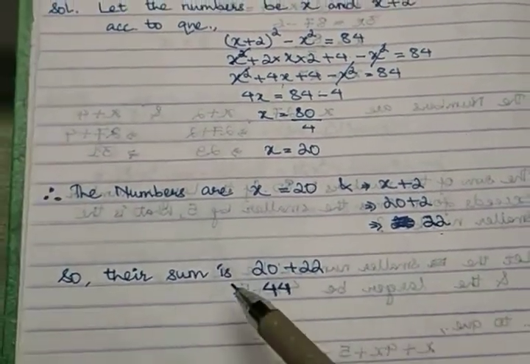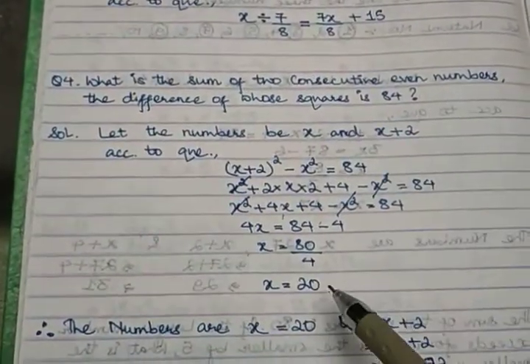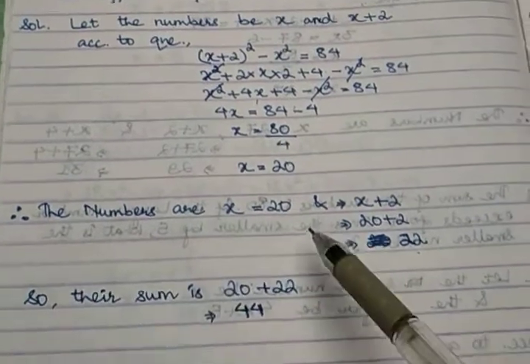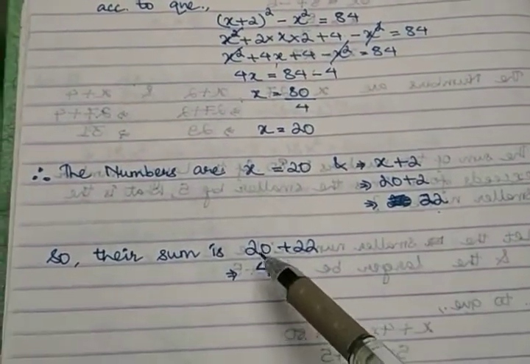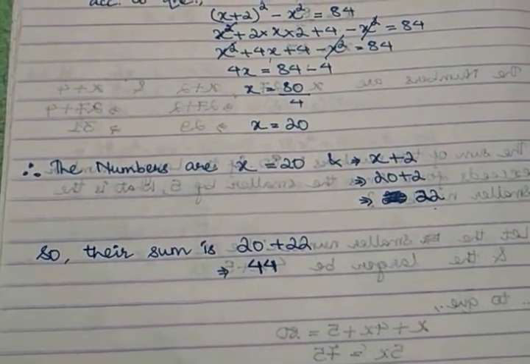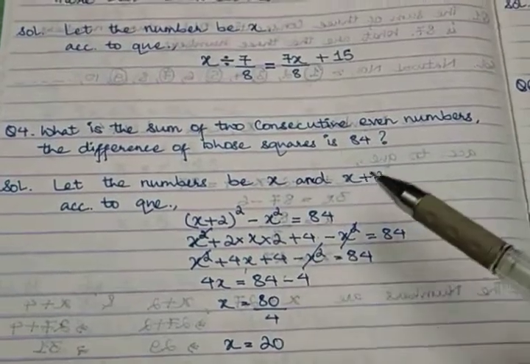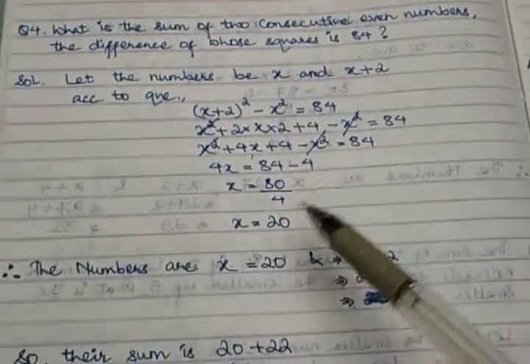What is the sum of the two consecutive numbers? We need to find the sum of those numbers, isn't it? So the sum is 20 plus 22, that is 44. In this question, first of all, we needed to find the numbers, then we needed to find the sum. So that is what we have done here.